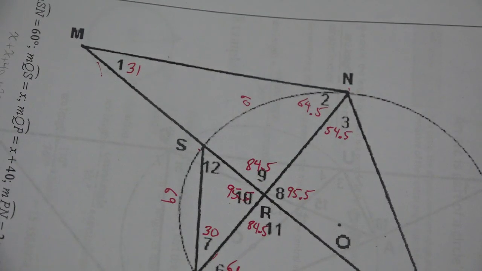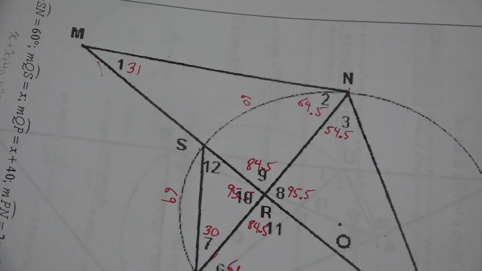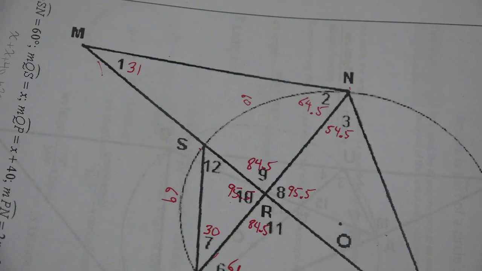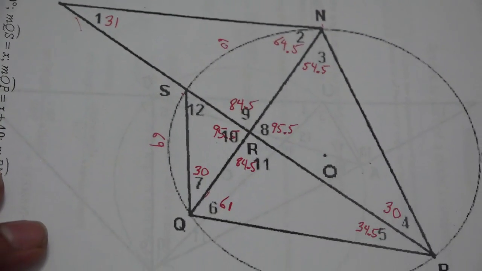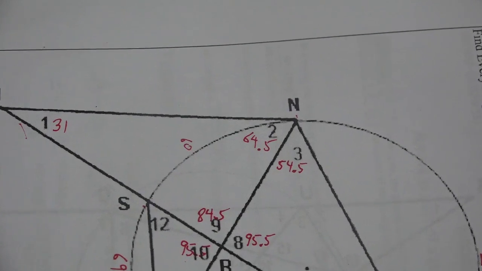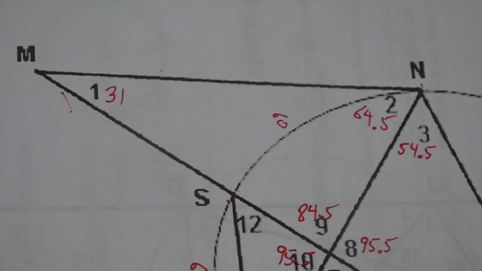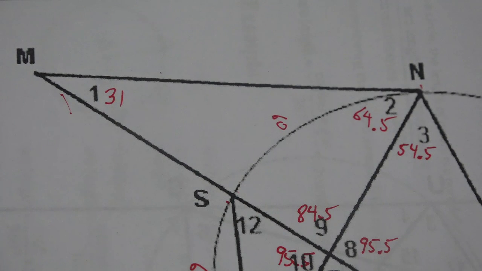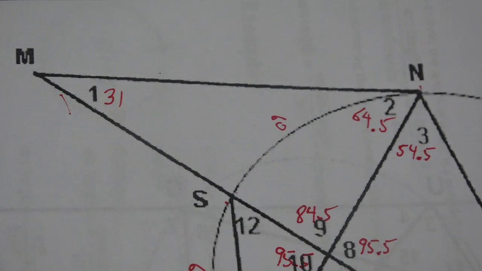Yes? Okay. Am I missing anything else? No, I think I found everything. Well, if I missed it, then it's your responsibility. Okay, so we got this. Let me just give you a quick review, not a quick view, sorry, of the circle. So angle 1, angle 2, angle 9, the arc.